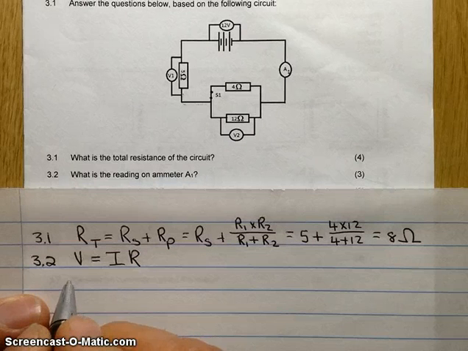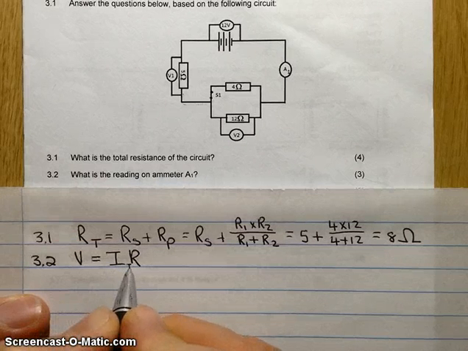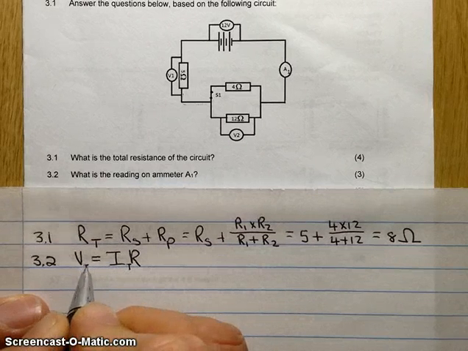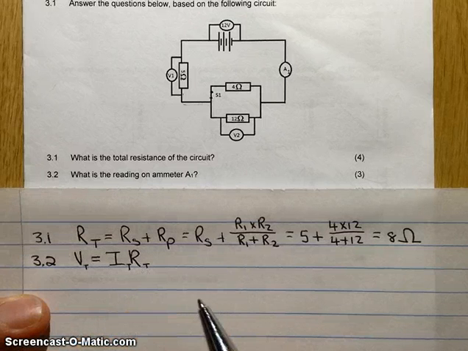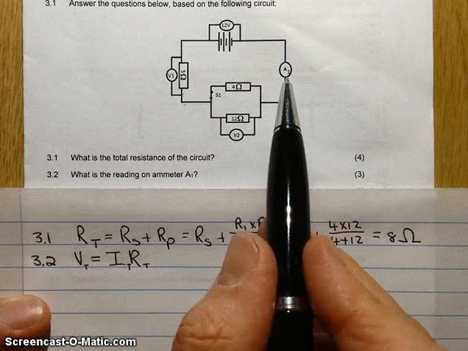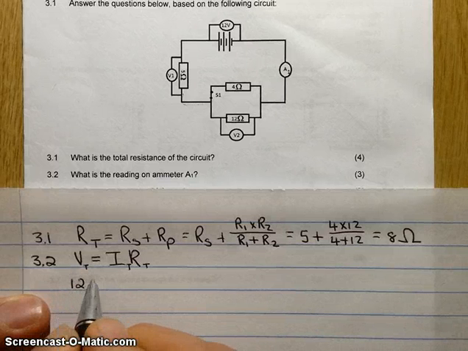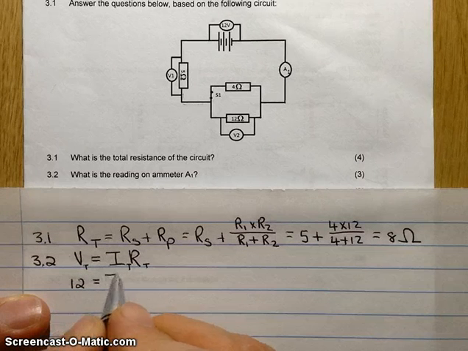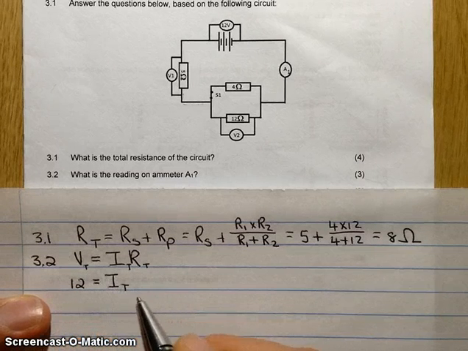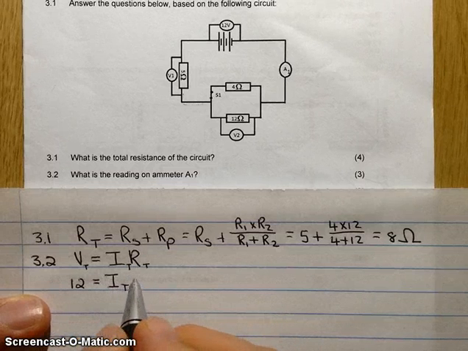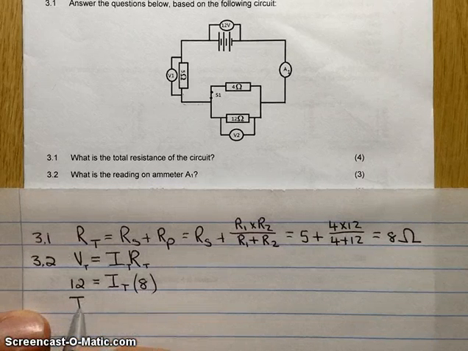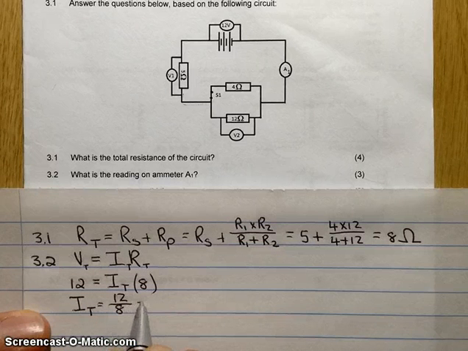We know that the total voltage, now remember we work with total current, therefore total voltage and total resistance. This is in the series circuit. So we will say total voltage 12 equals I total times the resistance we just calculated, which is 8. So therefore I total equals 12 over 8 equals 1,5 ampere.